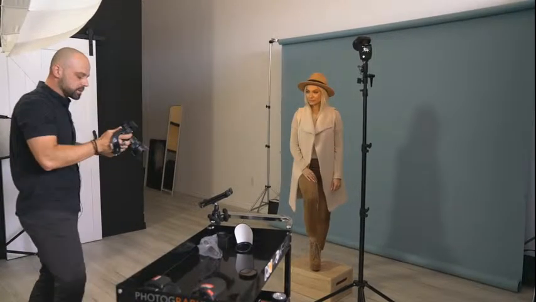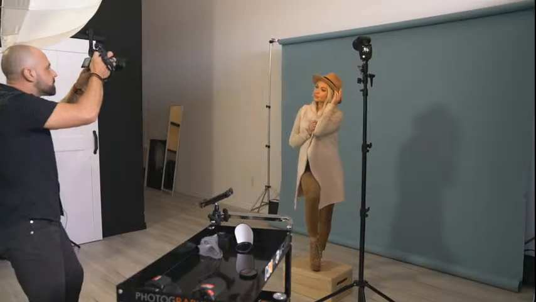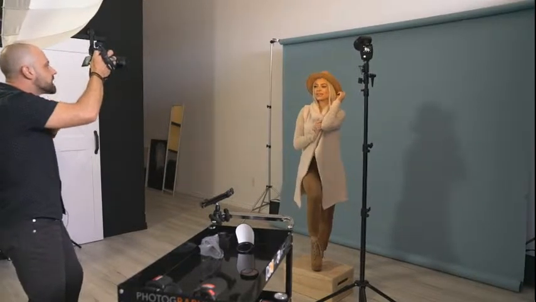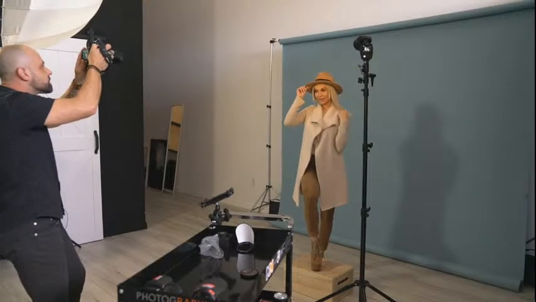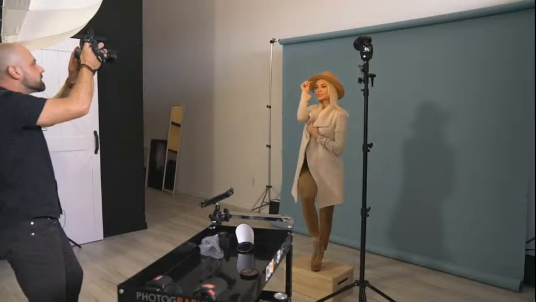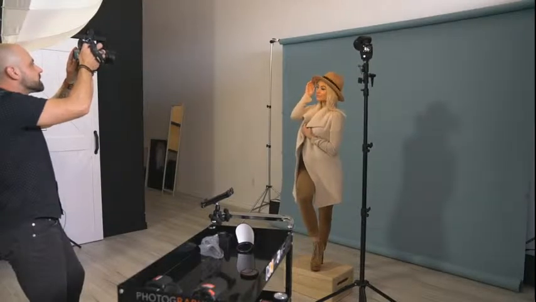Perfect. Awesome. So I really like what that looks like. Let's do a couple of different variations here, so that way you can give me a couple of different expressions. Holding the hat, holding the jacket, top of the hat. Love that. That's awesome. That's great. Perfect. Yes, beautiful. Love that look right there. That's awesome. That's it. Good.